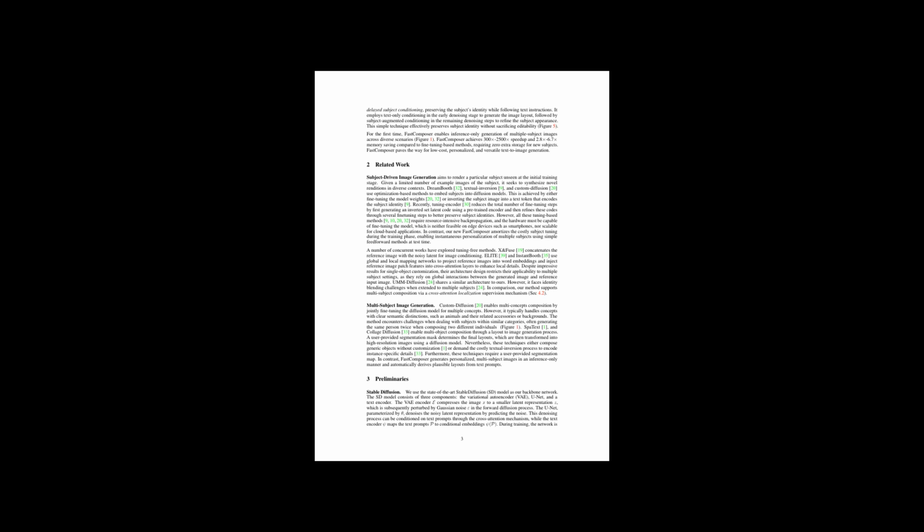FastComposer is able to generate images with multiple subjects across different scenarios with significantly higher speed and less memory usage than older methods that required fine-tuning of the model. This new method is based on feed-forward techniques that enable instant personalization without additional storage needs. The section also provides a review of related work in subject-driven image generation.